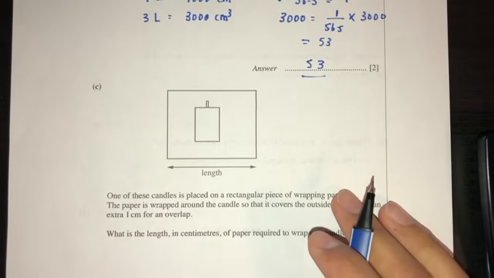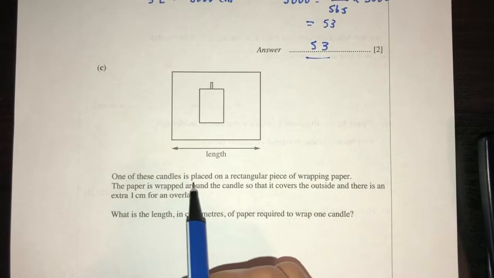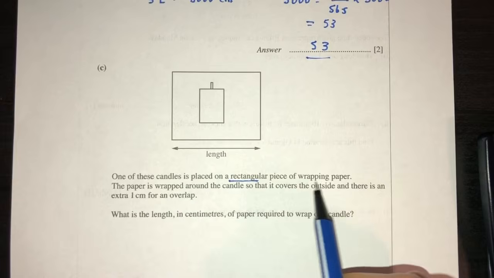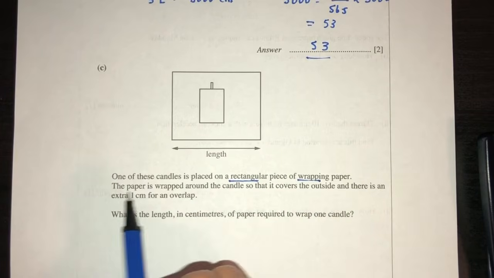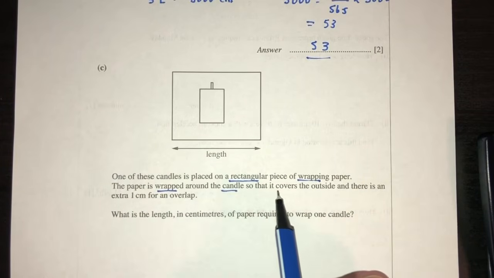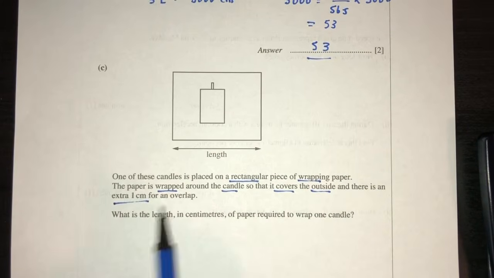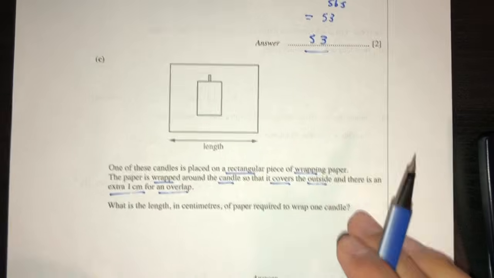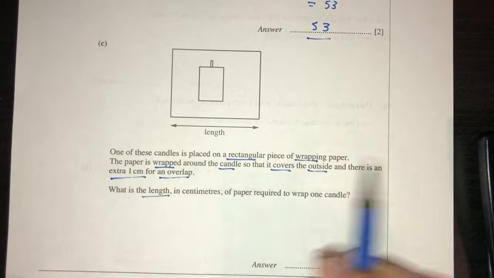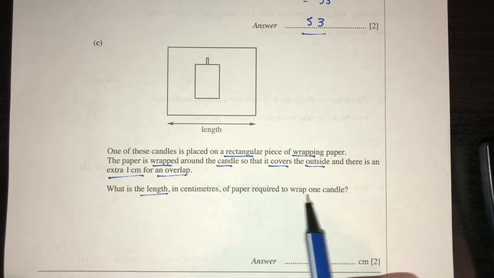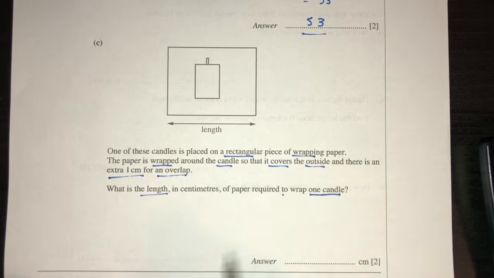So now let's move on to part C. So one of these candles is placed on a rectangular piece of wrapping paper. The paper is wrapped around the candle so that it covers the outside, and there is an extra 1 centimeter for an overlap. Now, what is the length in centimeters of the paper required to wrap one candle?